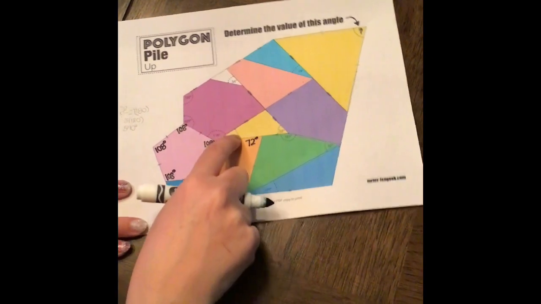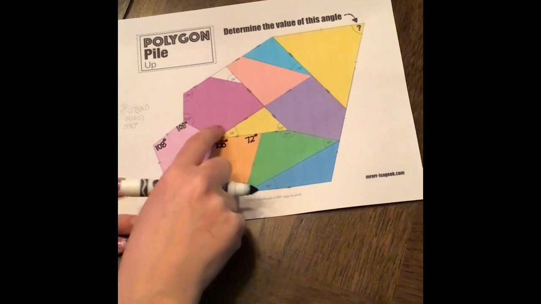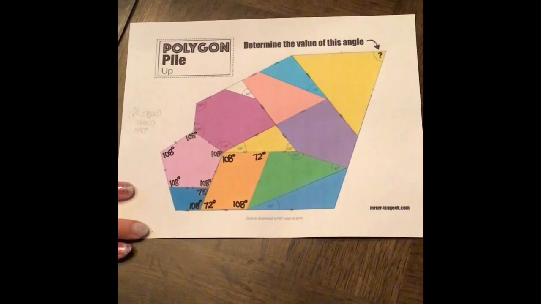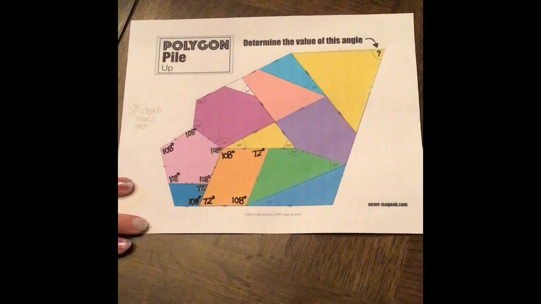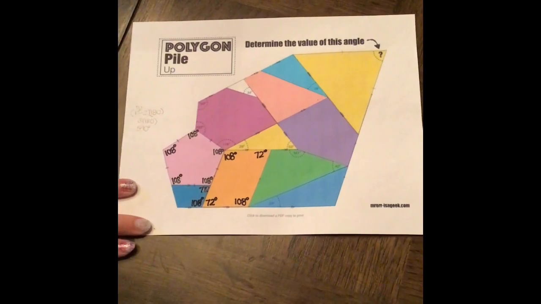I could also double check myself. All of these angles right here should add up to 360. So that's another way we could have gotten there. Just because I'm going one way doesn't mean that you couldn't have found it another way.